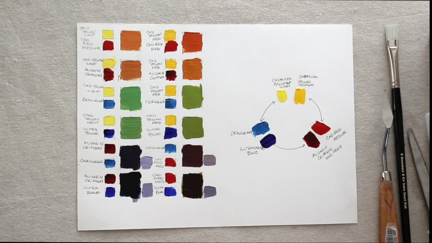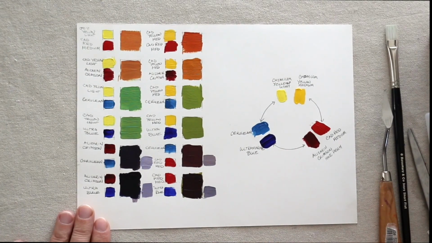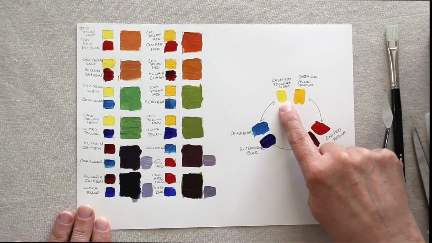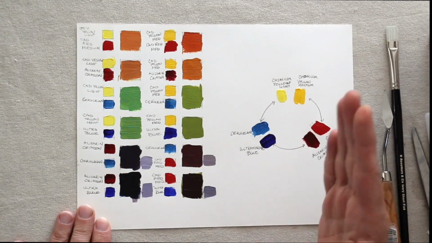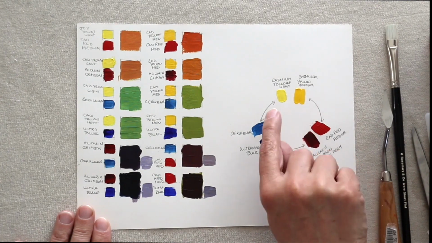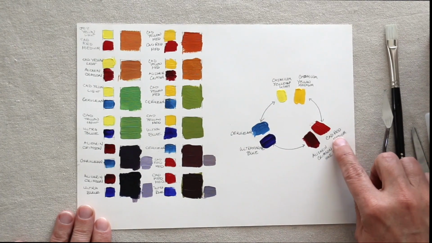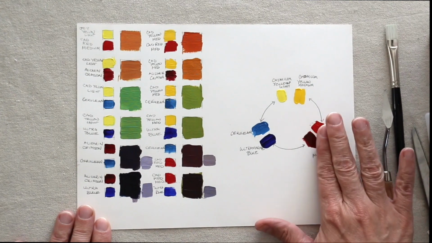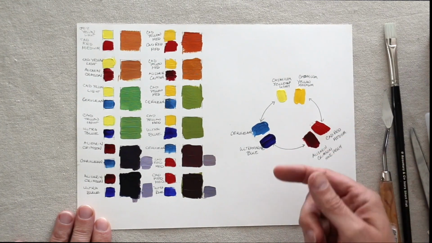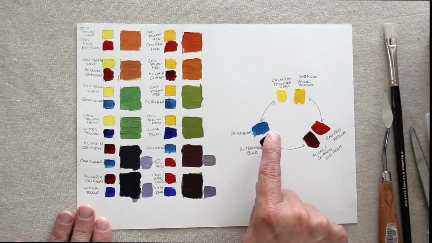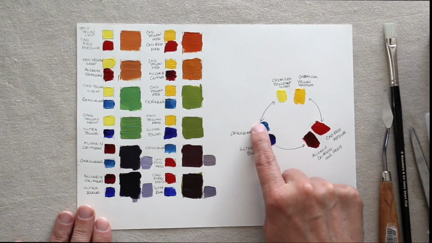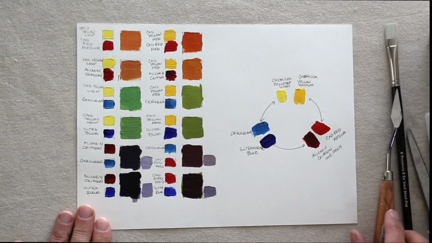So let's look at what bias means. We have CAD yellow light, and there's a hint of green in there, so I call that a cool color. The CAD yellow medium, you can see, has more red in it. It has a little hint of orange in it, so it's warm. CAD red medium has a hint of that yellow in it, so it's warm. And alizarin crimson, you can see the blue, so we would call that cool, and it's leaning towards the ultramarine blue, which has a little bit of red in it. Cerulean has a little bit of the green, so we would call that warm.